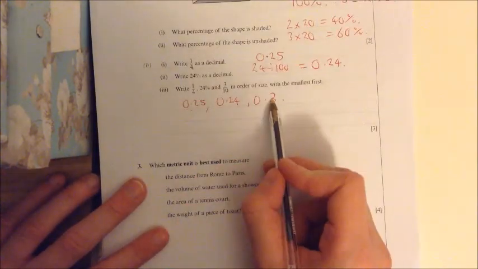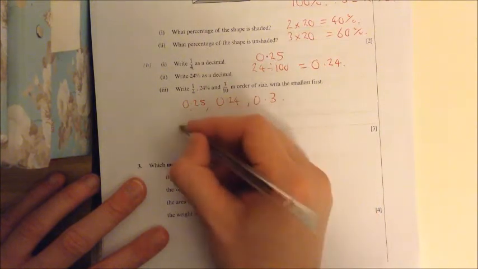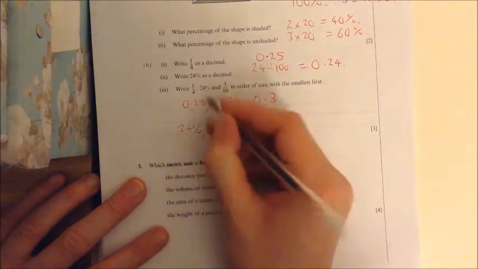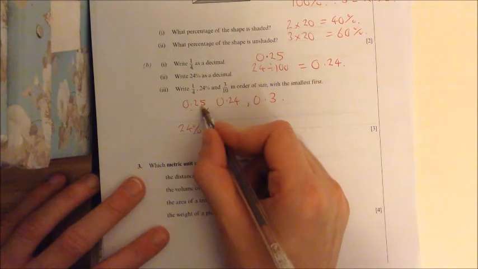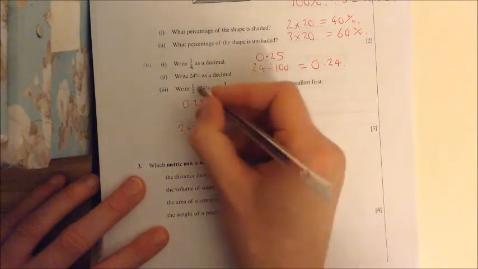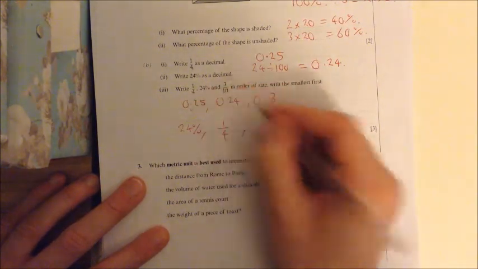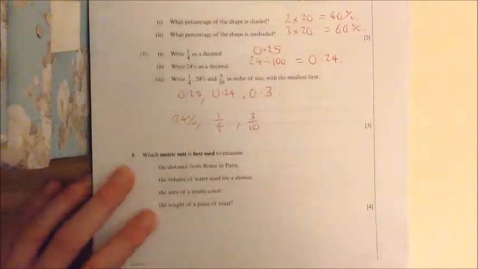Which is the smallest of these numbers? It is 0.24. But write it in the original form, so write it as 24%. Next biggest is 0.25, which was 1/4 up here. And the last was 0.3, which was 3/10. And that's your final answer.